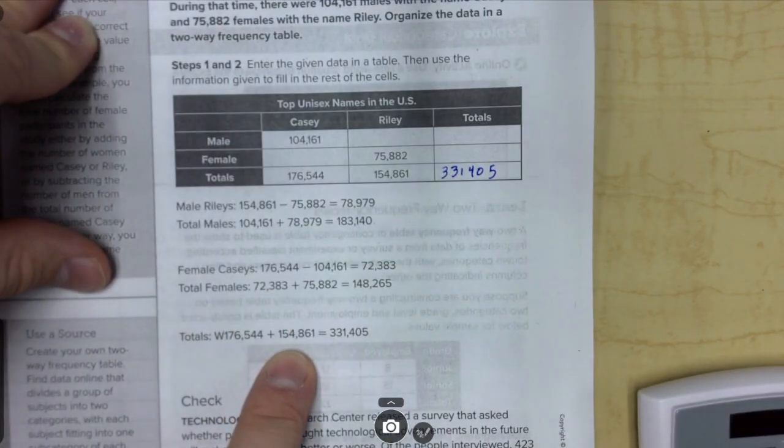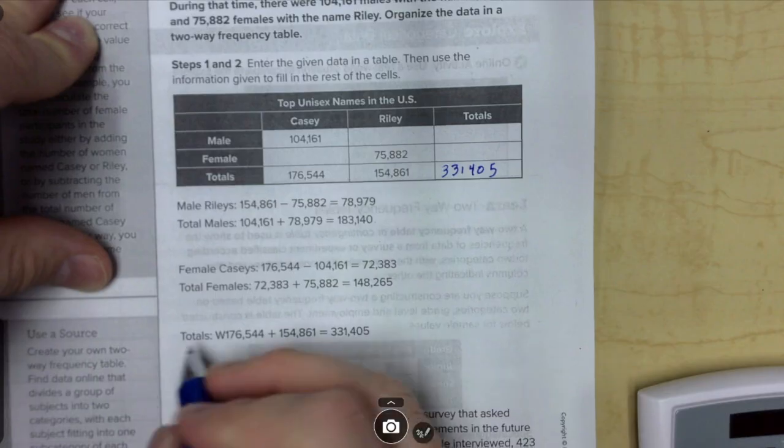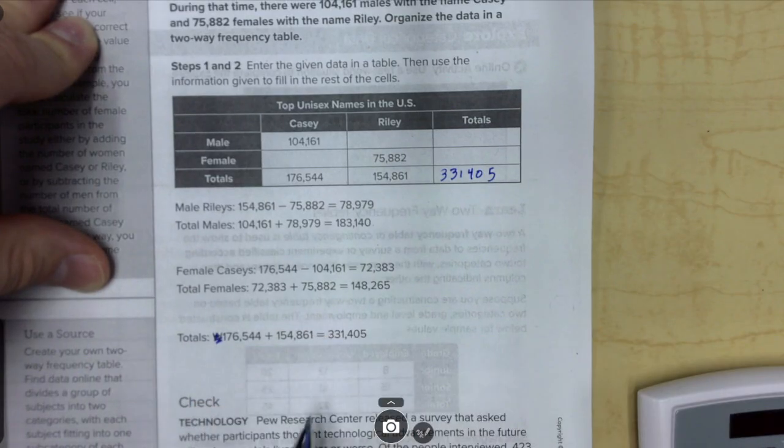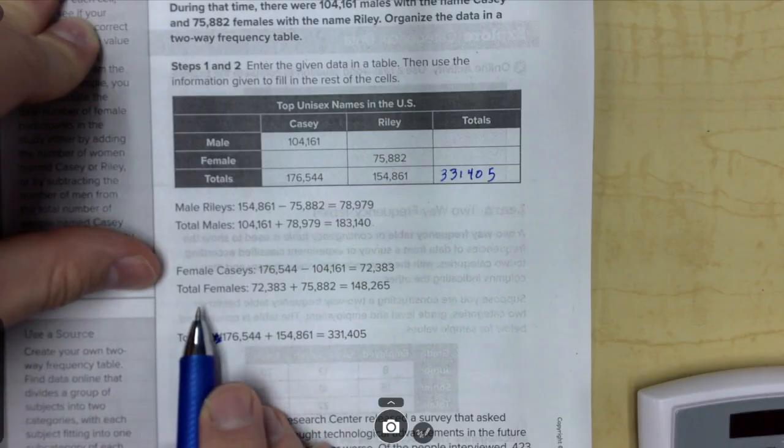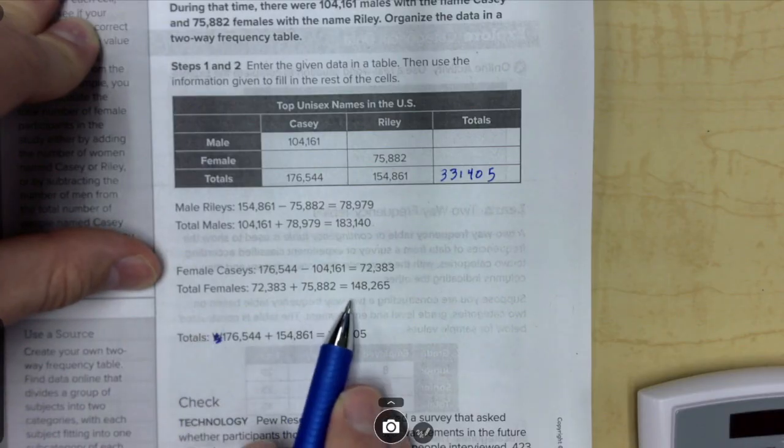And you see we just did that one right here using totals. Oh, they got a typo. That W doesn't belong there. So we added the two totals together. Then they go through for total females, how they calculate it.